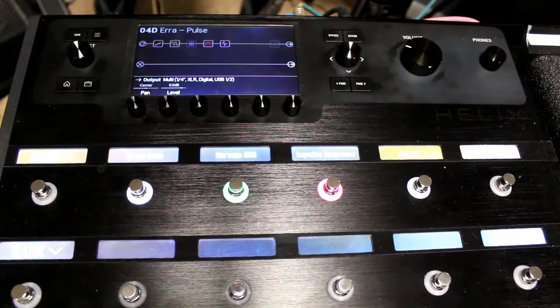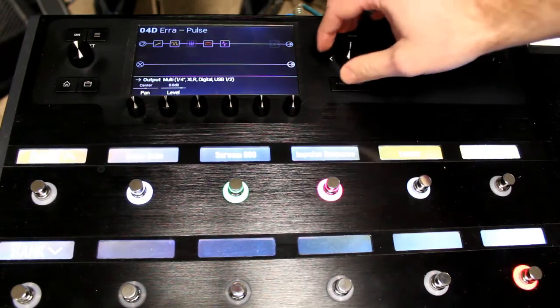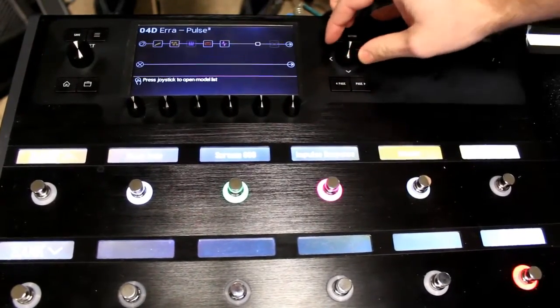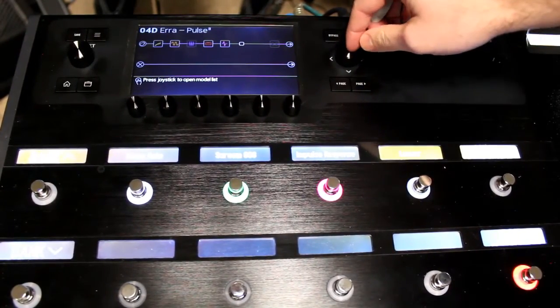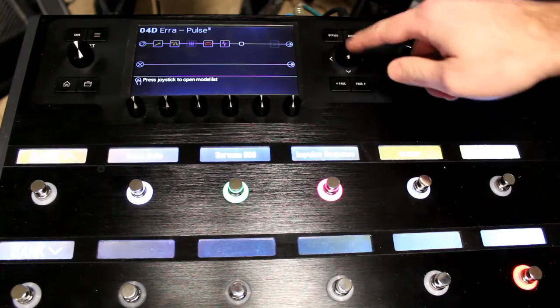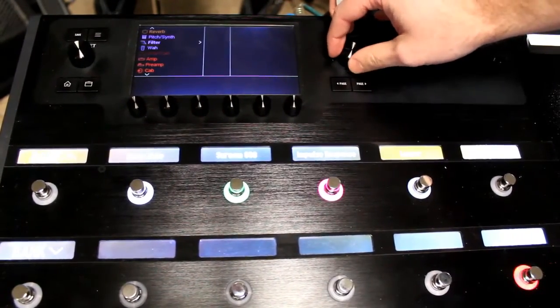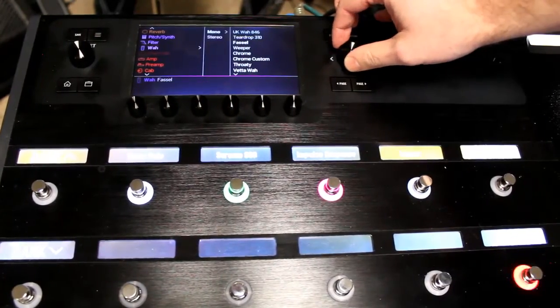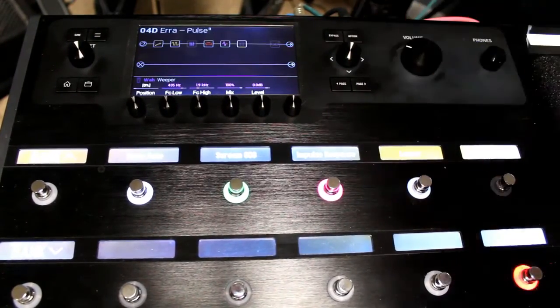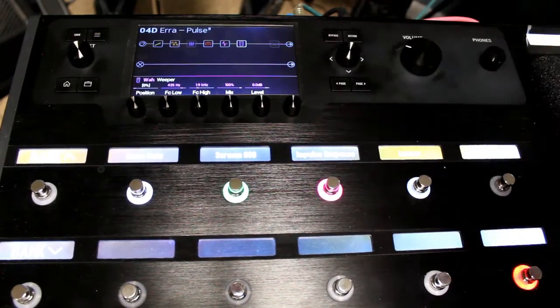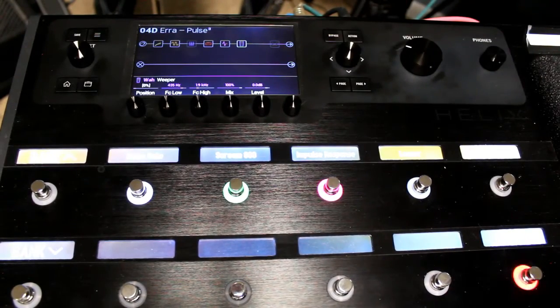Okay, so to start, I want to make a patch that switches between a crap tone and a good tone. So what I'm going to do is add a wah pedal after all my signal. I'm going to push on this button, go down to wah, then select the weeper wah. By default it's off, so I'm going to hit bypass and that turns it on.